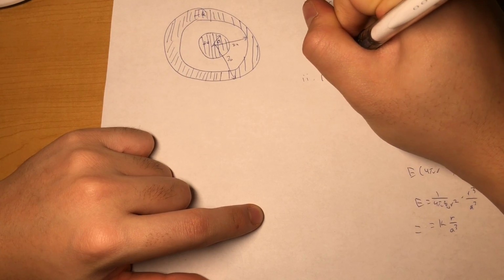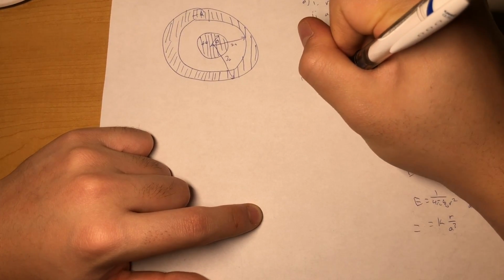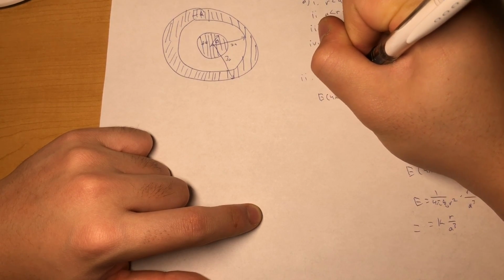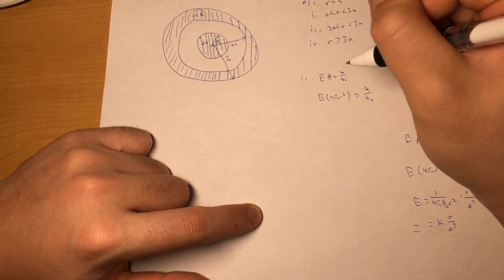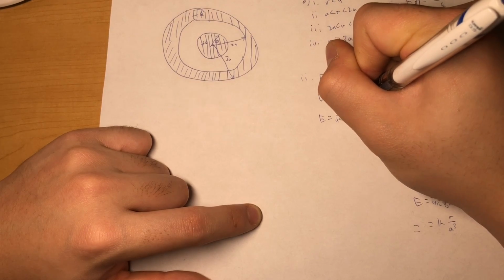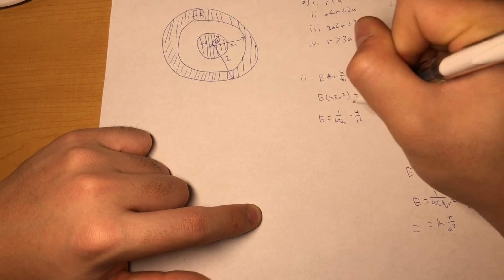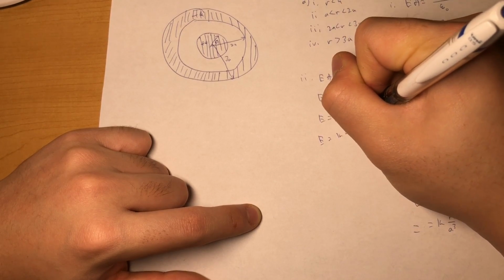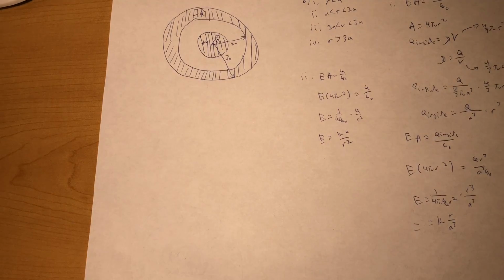So EA is equal to Q over epsilon naught. E times 4 pi r squared is equal to Q over epsilon naught. E is equal to 1 over 4 pi epsilon naught times Q over r squared, and E equals kQ over r squared. That is pretty straightforward.